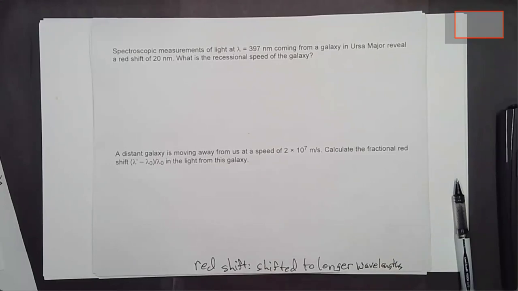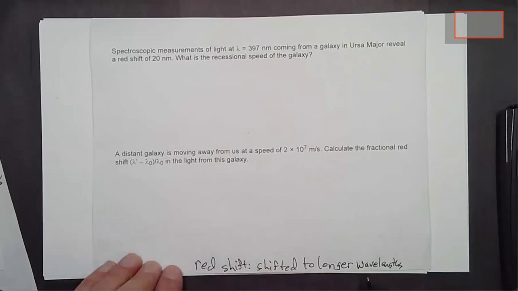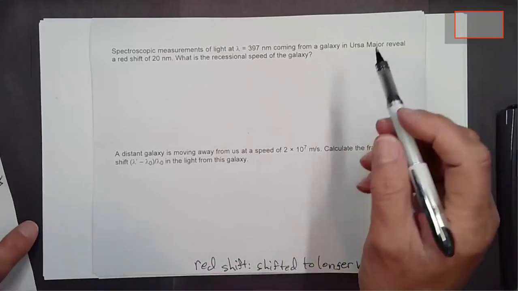If you're studying infrared light, like the James Webb Space Telescope is, it may be studying light from something that is moving away from us. And so the light will be shifted to longer wavelengths, but they're calling it redshifted, even though it's moving away from the red end of the visible spectrum. So that's a problem, but that's what redshift means: shifted to longer wavelengths.